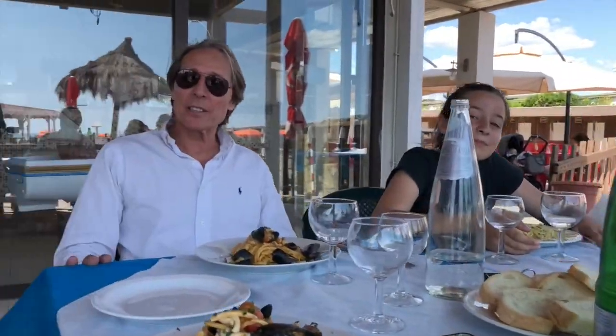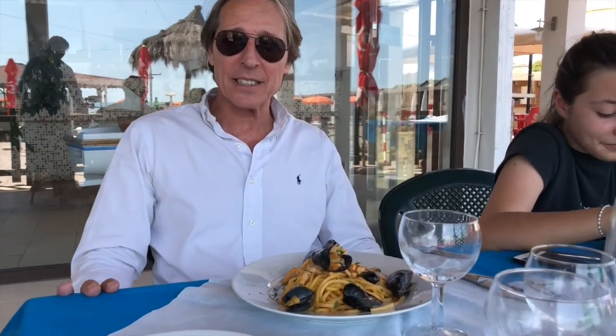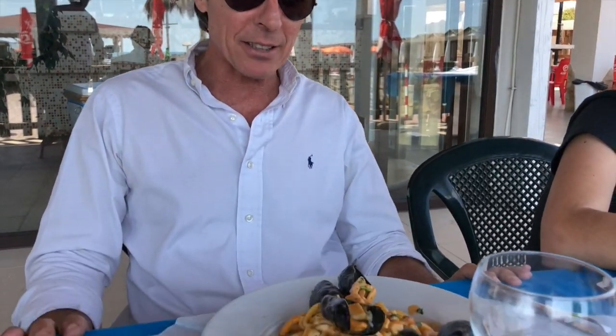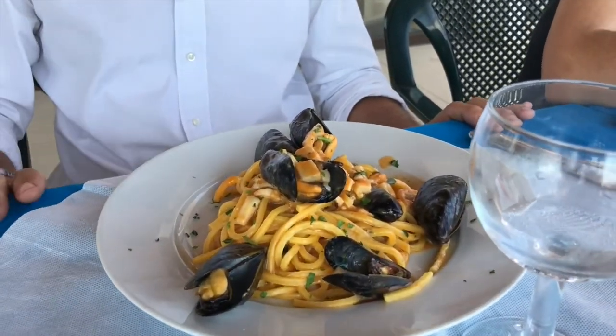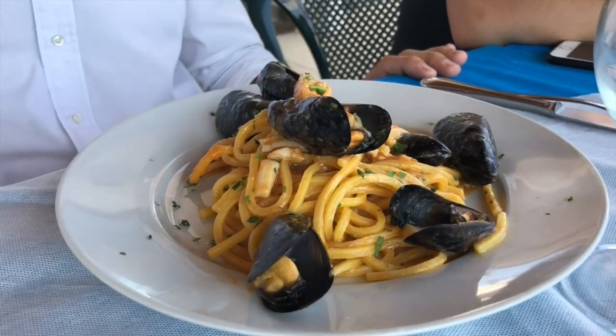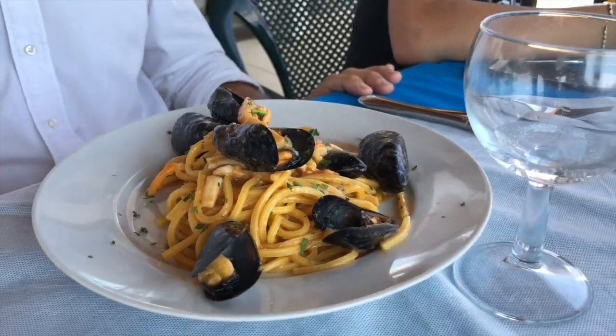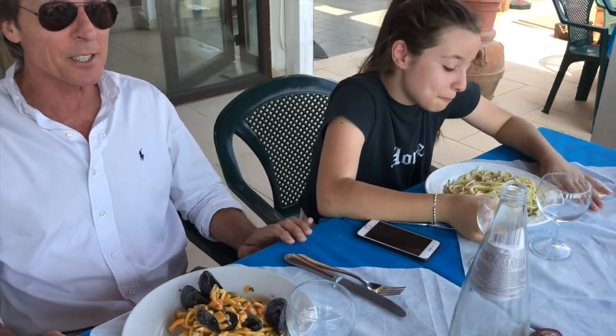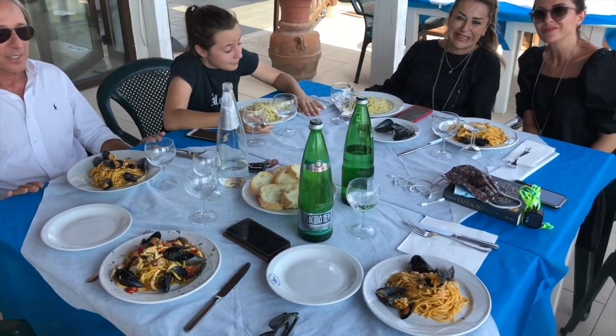After the stroll in the ancient Ostia ruins, we told you we were coming to have lunch on the beach, and here we are. We are eating down at the beach. We have tonnarelli with clams, mussels and octopus, and then we have spaghetti with clams.